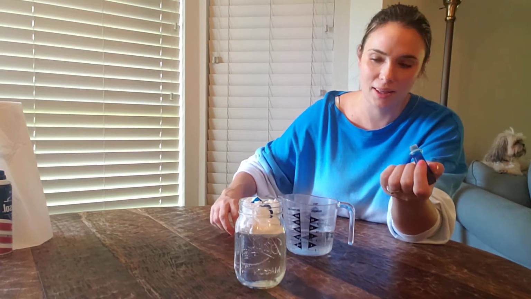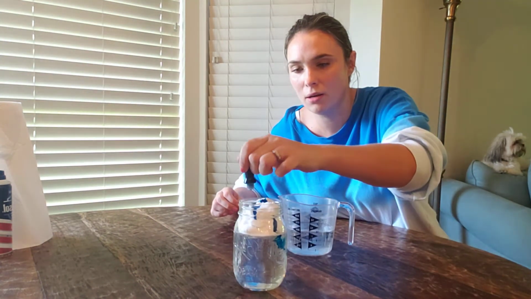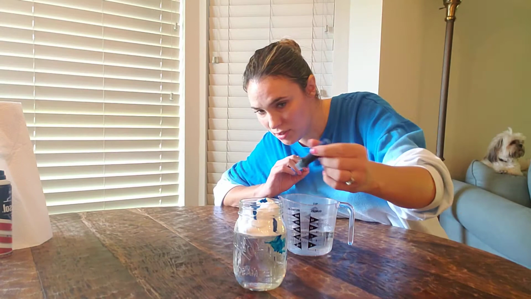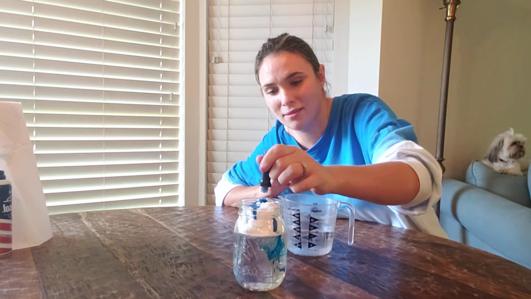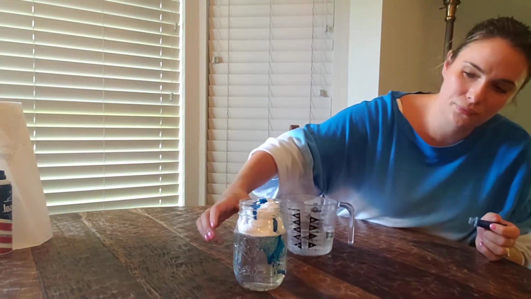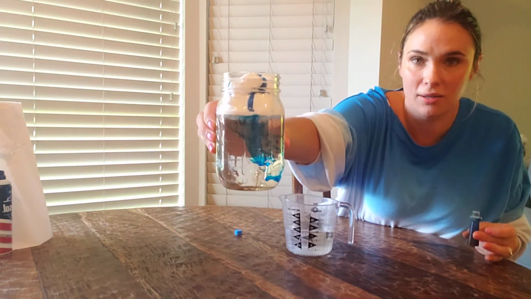You don't want to use too much because then it doesn't fall in nice lines. So we've got one there. A little bit more. This is also really pretty. So as you can see, it starts to rain inside the jar.